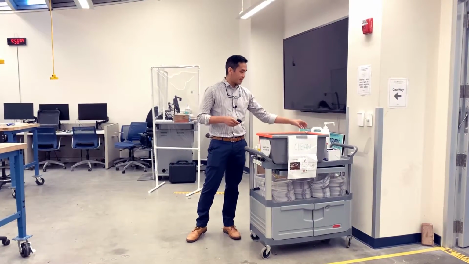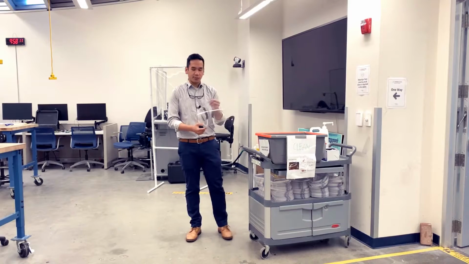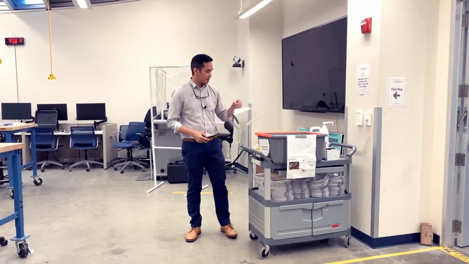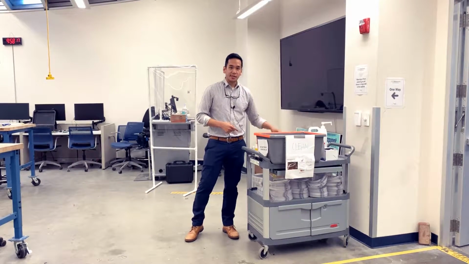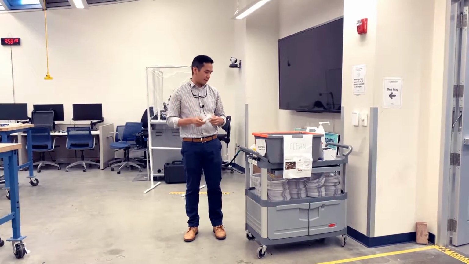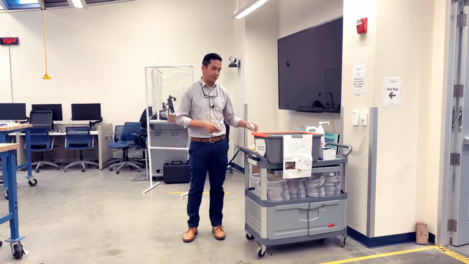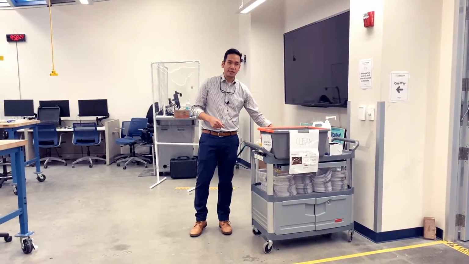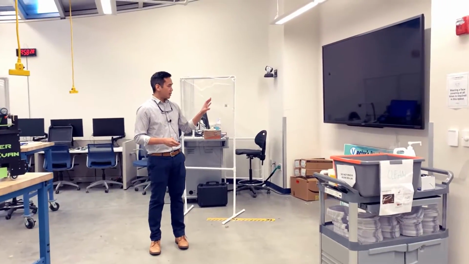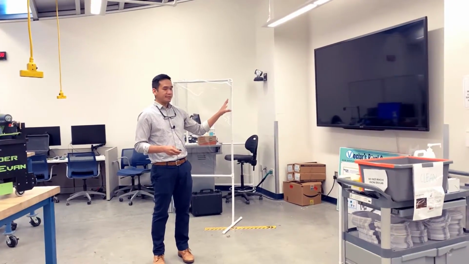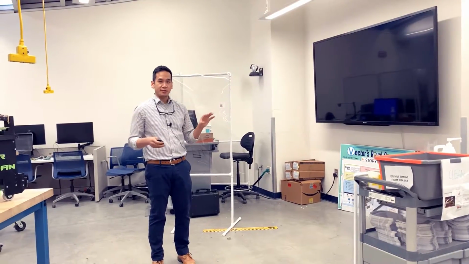At the front, we have sterilizer, cleaning supplies. We're also giving face shields to all of our students. There's face masks available here. And one thing that we're requiring under COVID is actually temperature checks. We have a temperature gun here that we use to check forehead temperatures, and that's done by a teaching assistant.